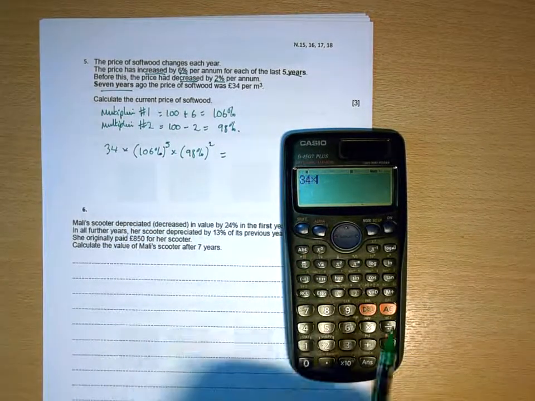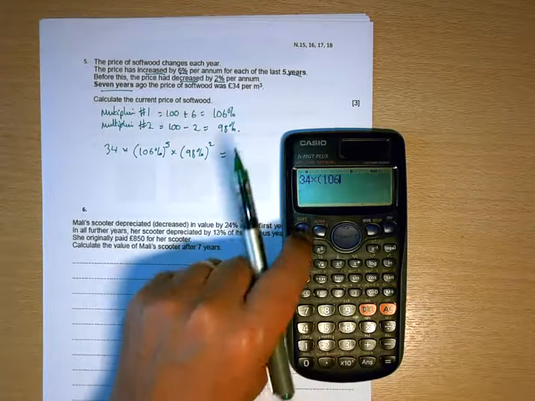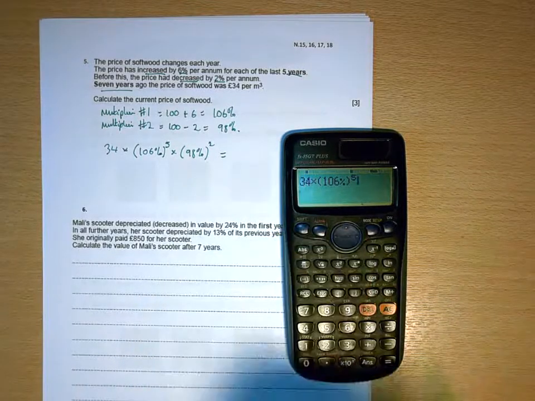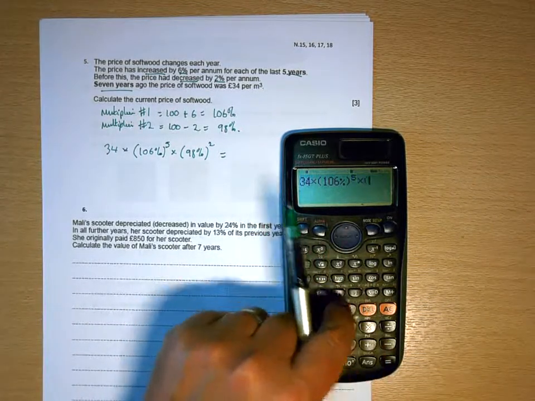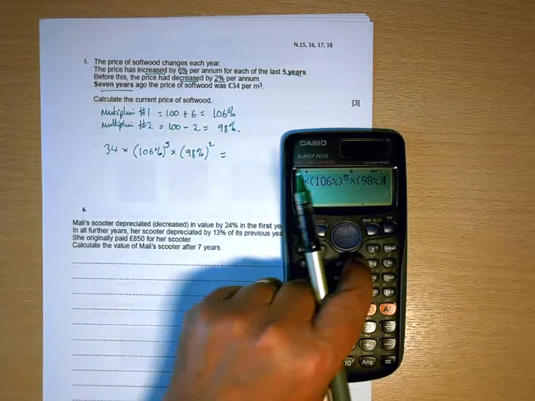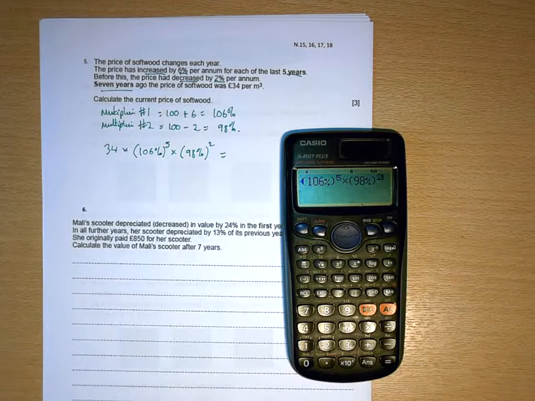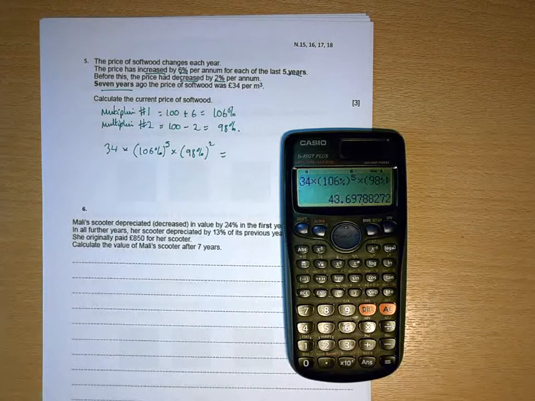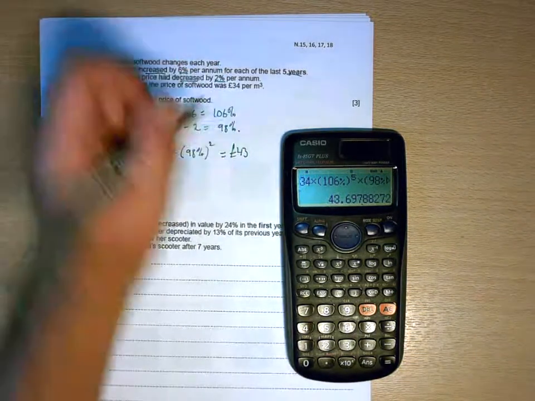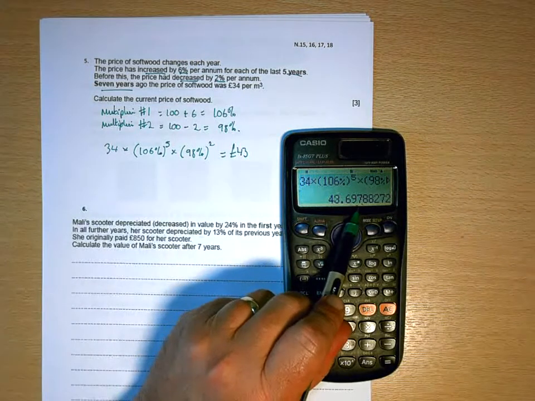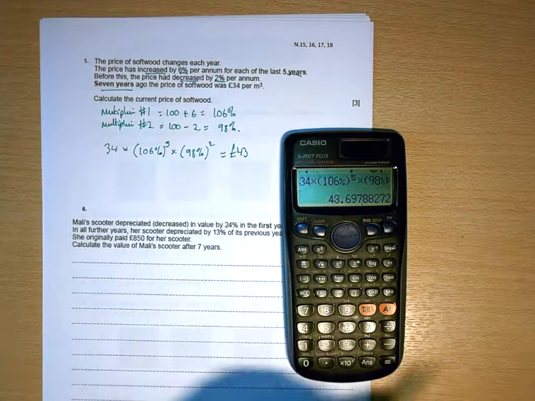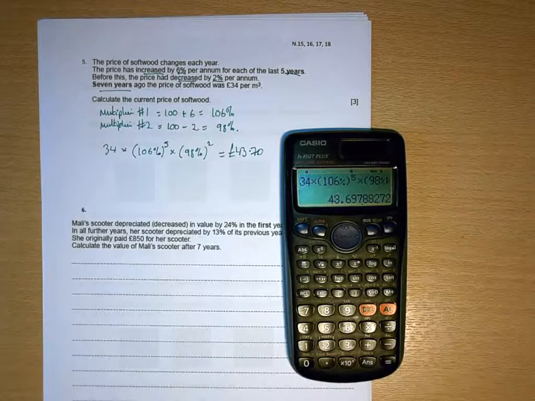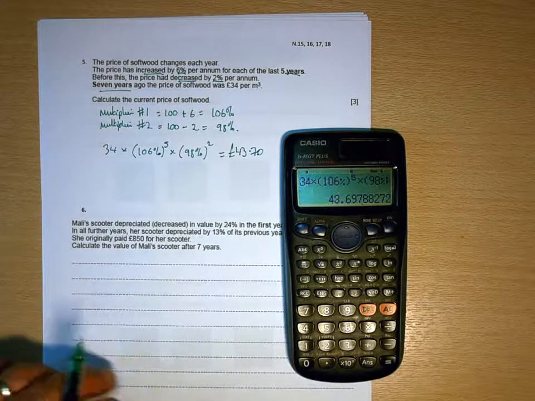What's it worth now? 34 times 106% to the power of 5. Bring the cursor back down. Times 98% to the power 2. 5 and 2, 7. £43.69. Next one over is one bigger, which is going to make that 70. So it's currently worth £43.70.